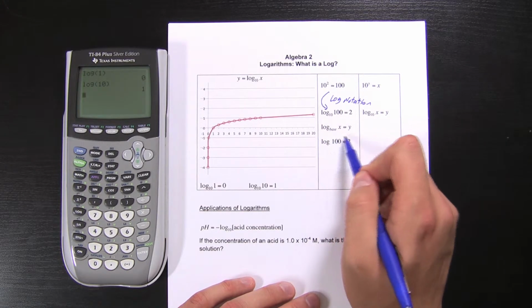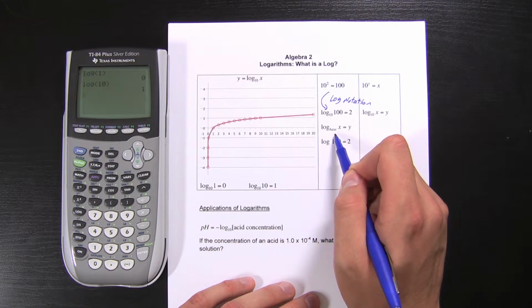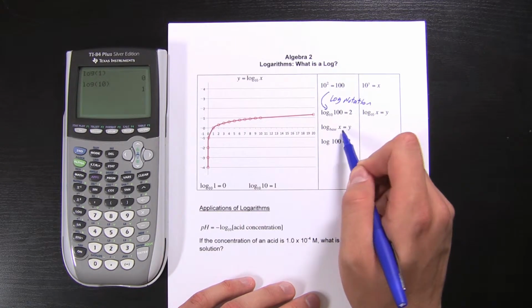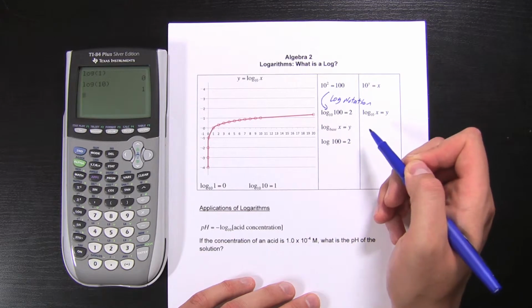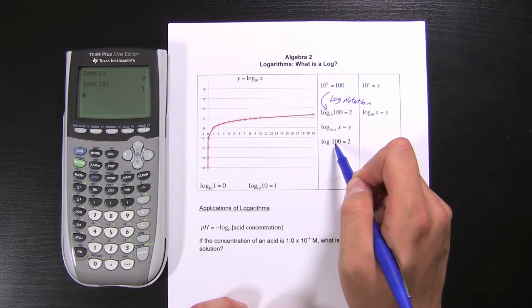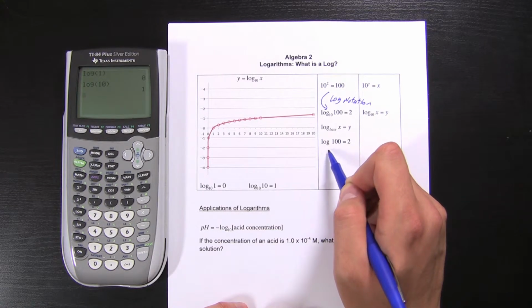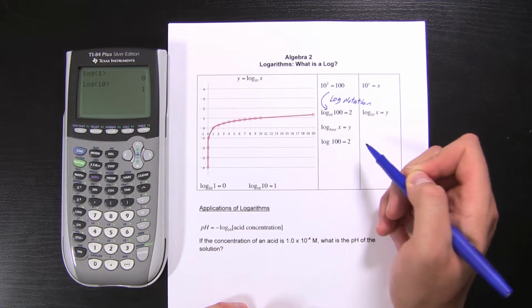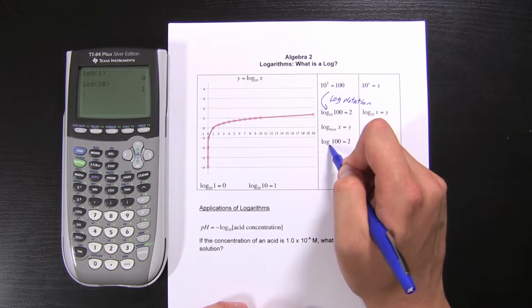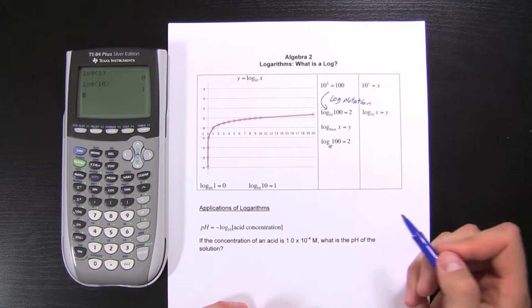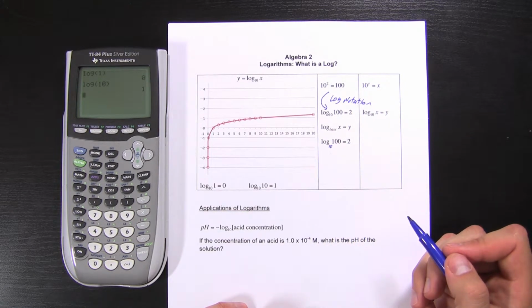So as a general format, we could say log to the base of something, like base 10, of x is equal to y. All right? And because 10 is so common as a base, you'll often find teachers just writing log of 100 equals 2. And it's up to you to remember that they mean log of base 10.